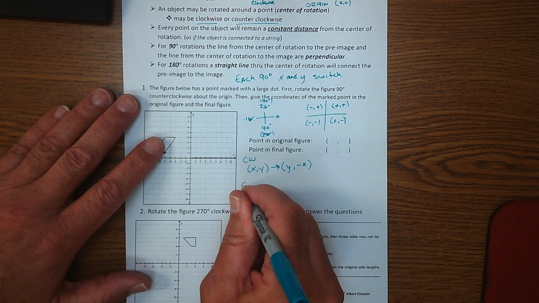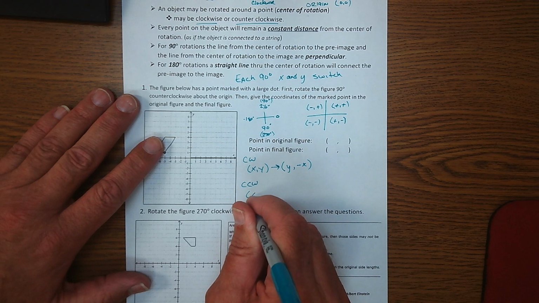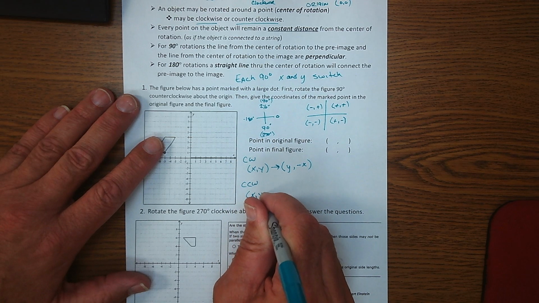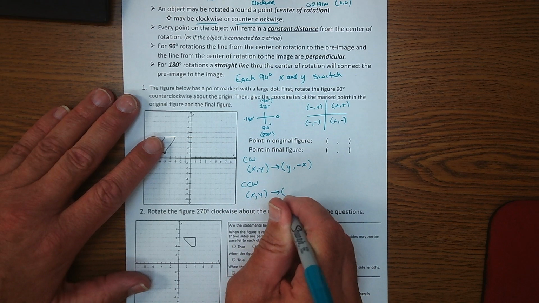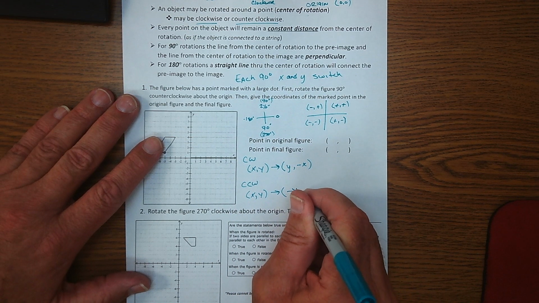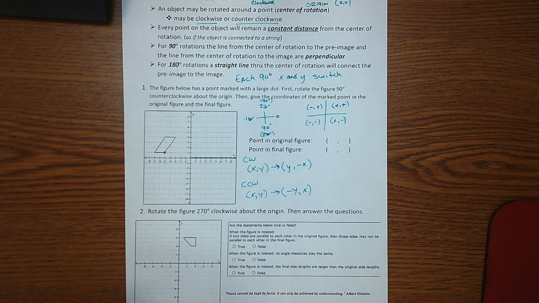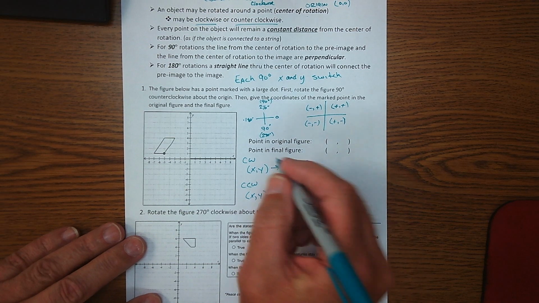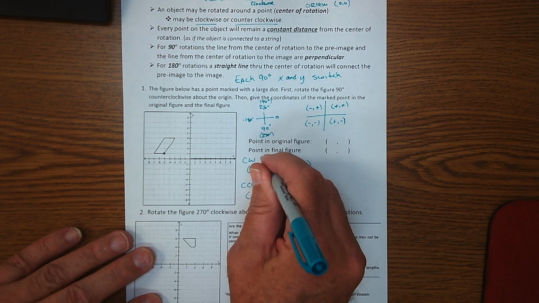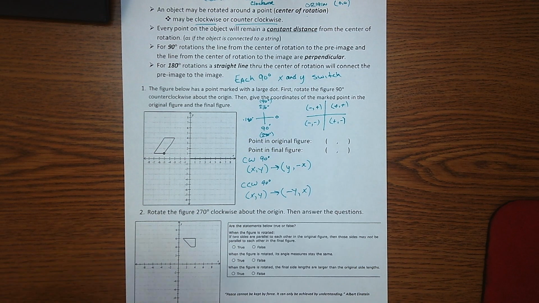And then there's counterclockwise. We go X, Y rotates to negative Y and positive X. So, these are the rules for every 90-degree rotation. So 90 degrees here, 90 degrees clockwise here. Alright, so let's see how this happens.